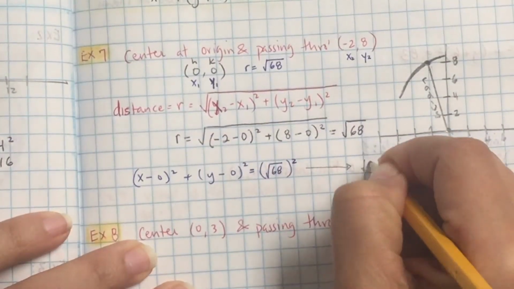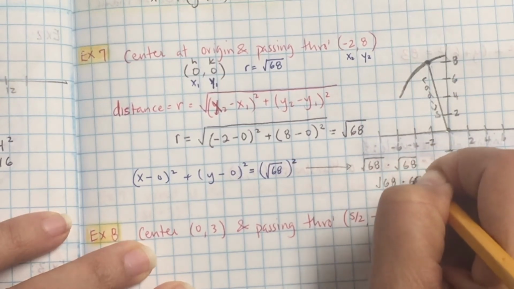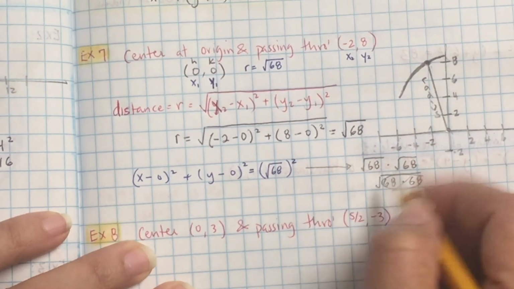And the square root of 68 squared is the square root of 68 times the square root of 68, which will always give you 68, because the square root and the square cancel. But again, you can just use a calculator.